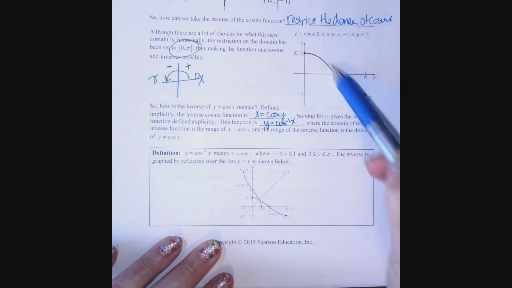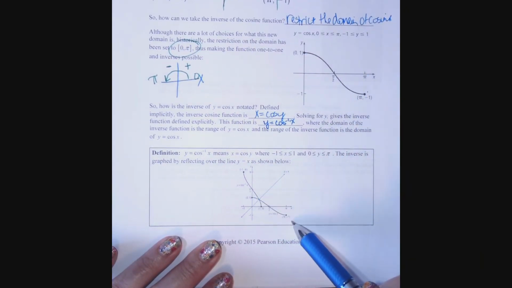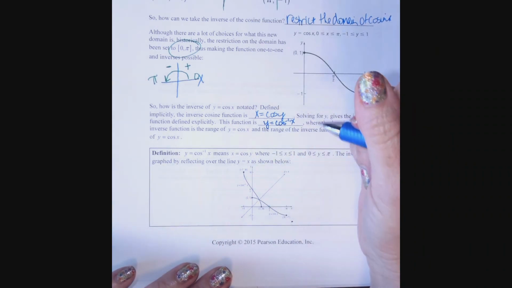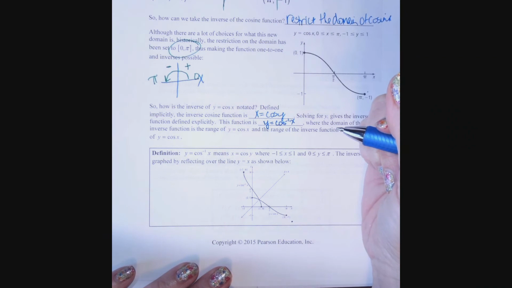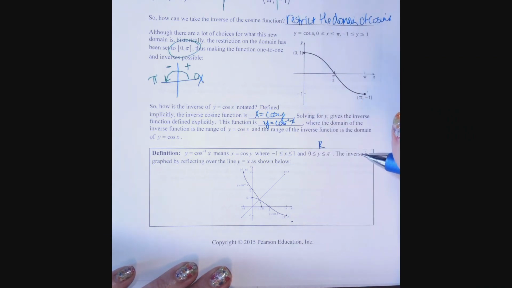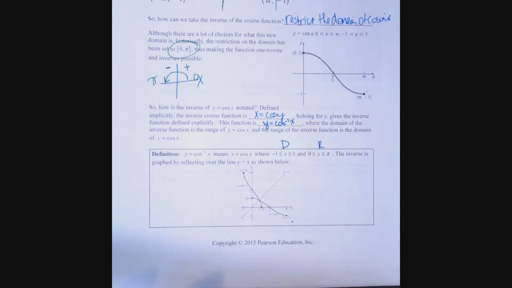And here is this graph, our cosine graph, reflected to give us the cosine inverse. The restricted domain of cosine becomes the restricted range of the inverse. And the output, the cosine function values that was the range of cosine, becomes the domain of cosine inverse.